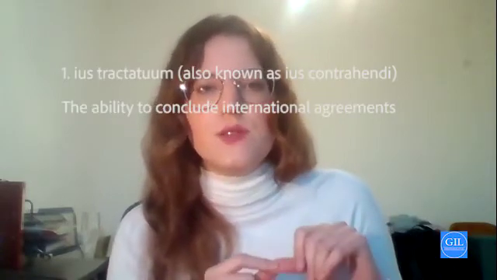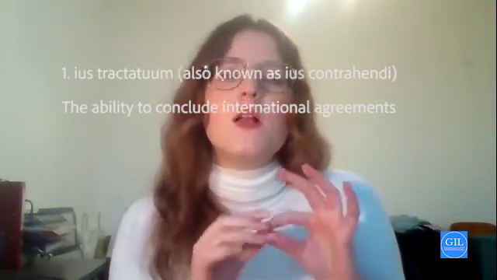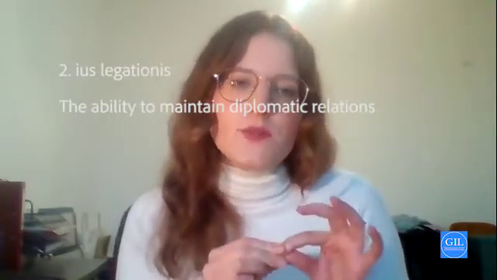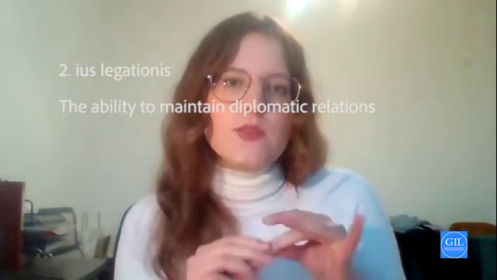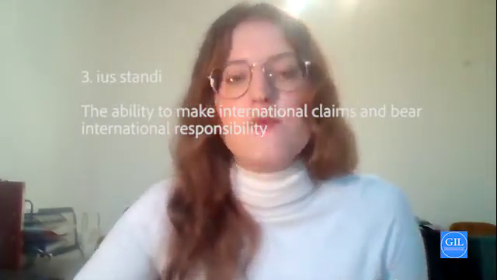Sometimes it is said, especially towards states, but also in the case of some organizations like the European Union, that to have an international subjectivity means to have three rights. First, ius tractatum, also known as ius contrahendi, so the ability to conclude international agreements; ius legationis, the ability to maintain diplomatic relations; and ius standi, the ability to make international claims and bear international responsibility.